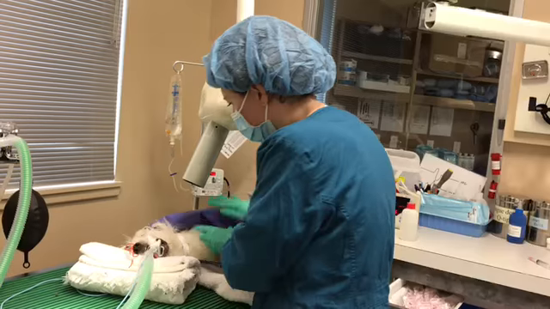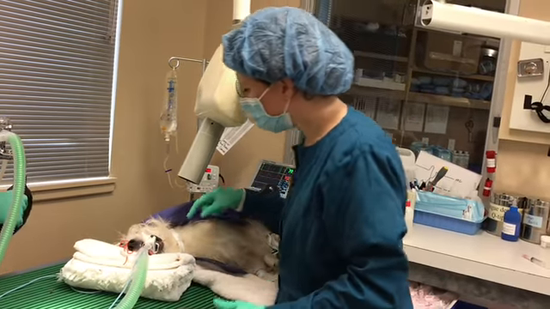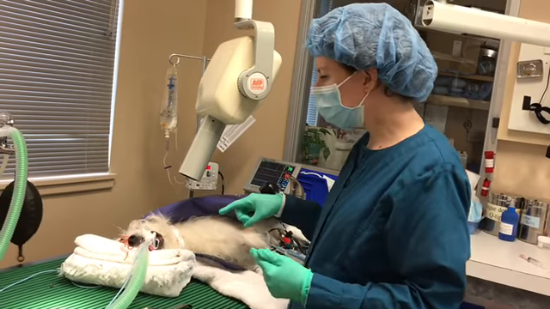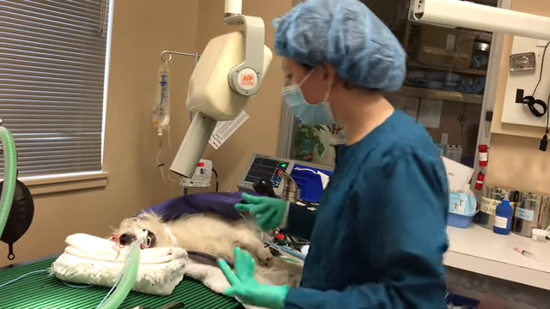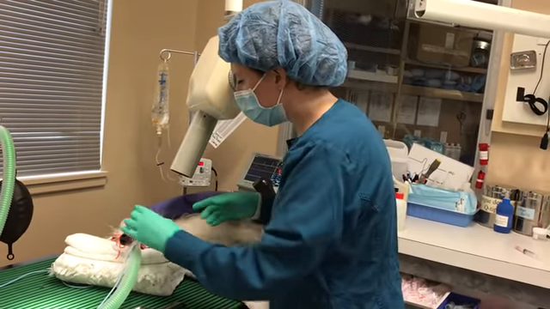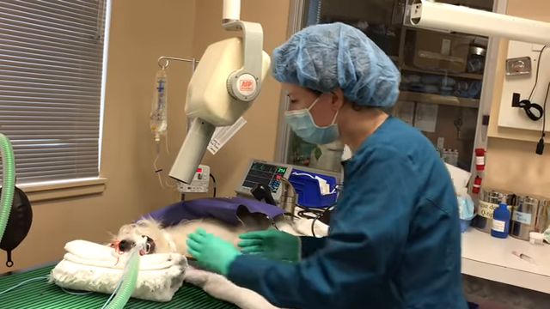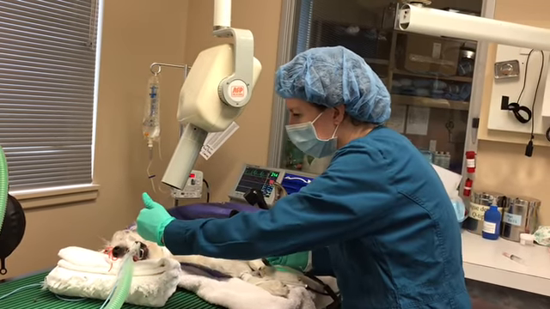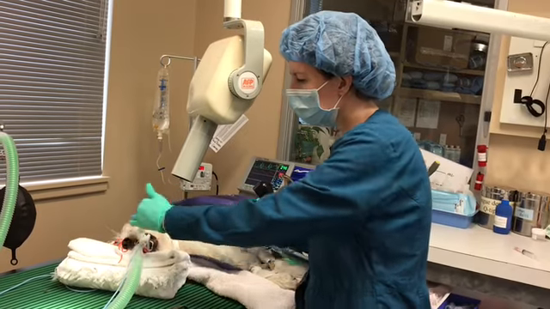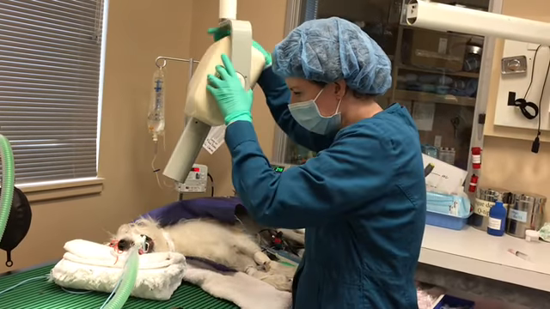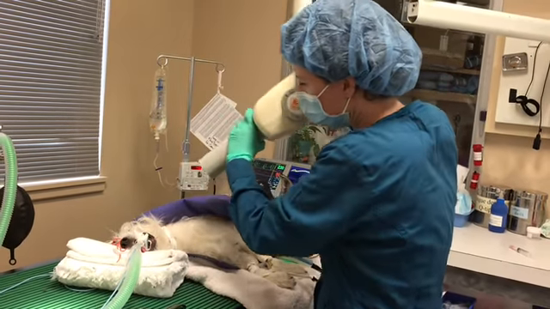Beautiful. Okay, for this we're going to do the premolars. We're using a bisecting angle technique. So I've got my sensor pulled up basically where the tongue is in the mouth, and we're going to come underneath here a little bit.